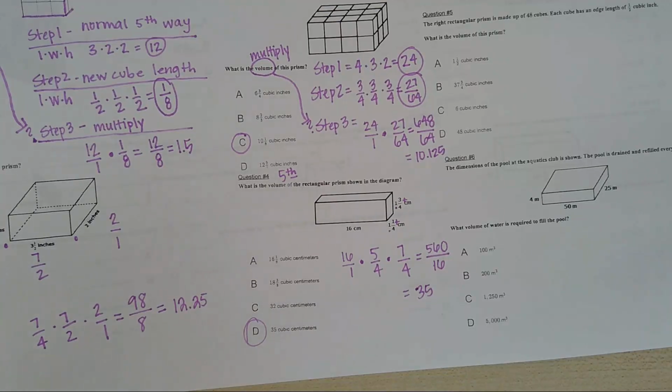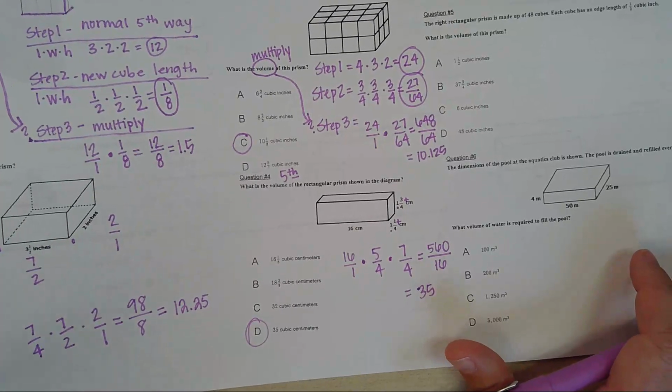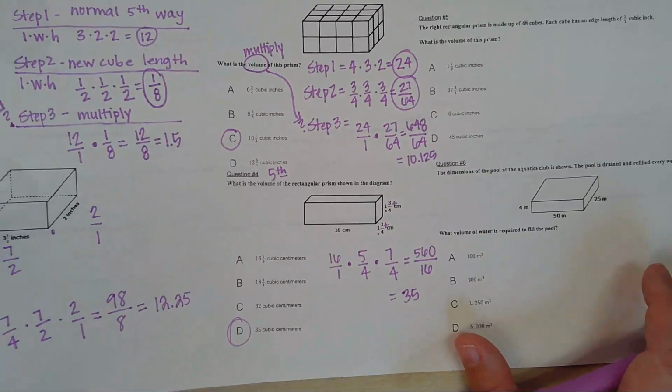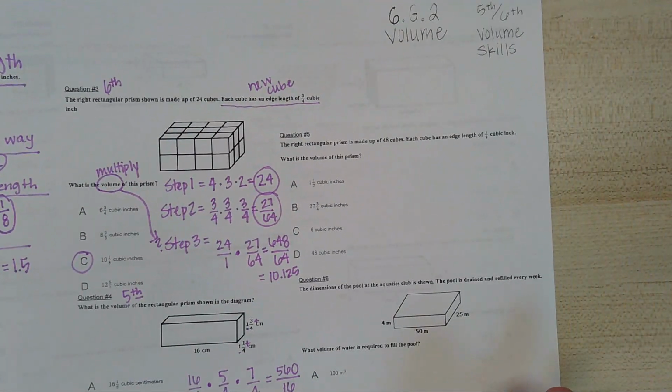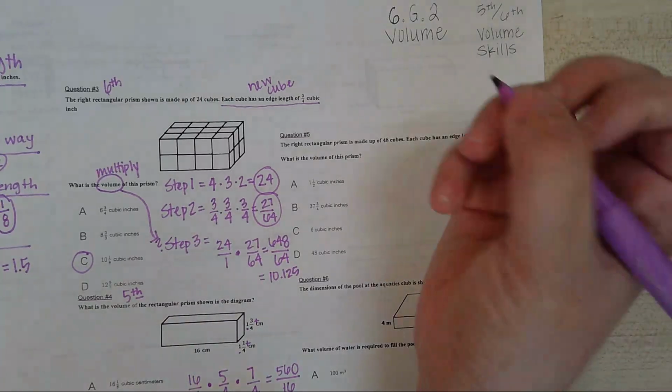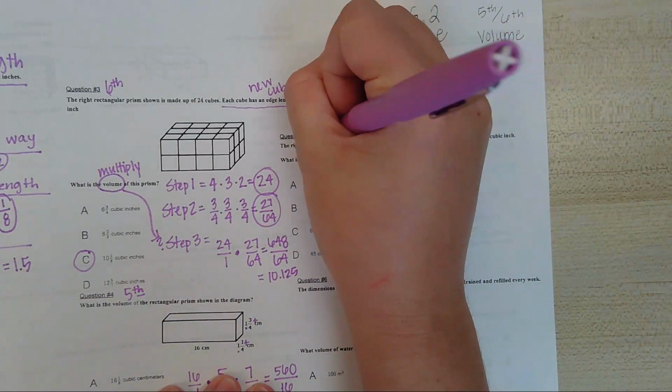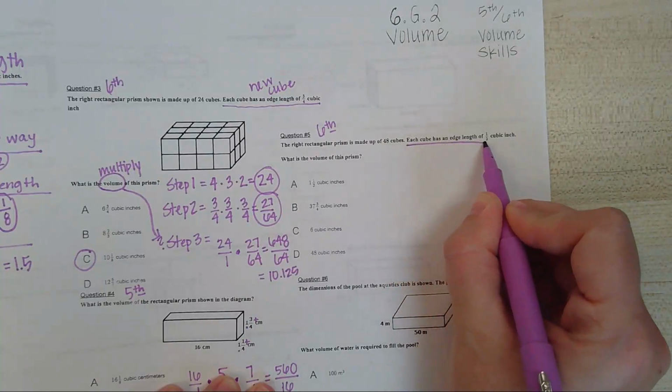So you can determine after doing these first 4 problems, is it a 5th grade or a 6th grade problem? Looking at number 5, study it and thumbs up when you can tell me, is it 5th or is it 6th? To know if it's 6th, you're looking for something that says each cube is so-and-so, edge length, side length, new cube length, anything about that. What grade is it? 6. Okay, and you can underline where it's talking about it, because this is going to be a 6th grade problem.